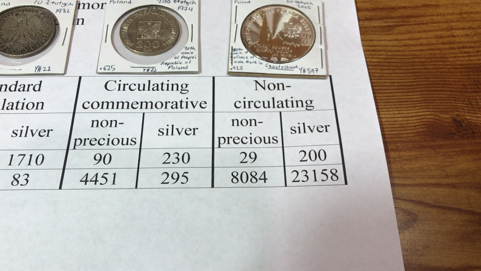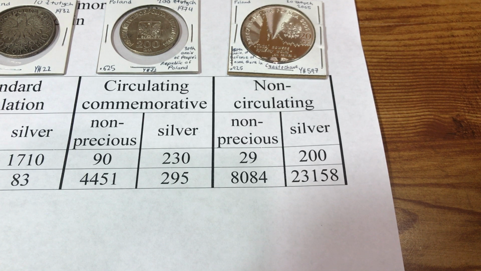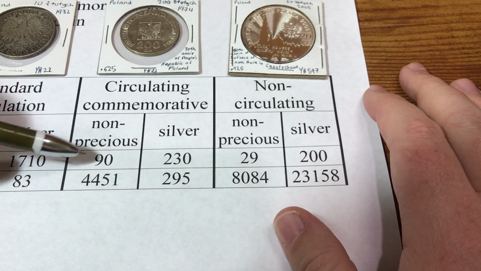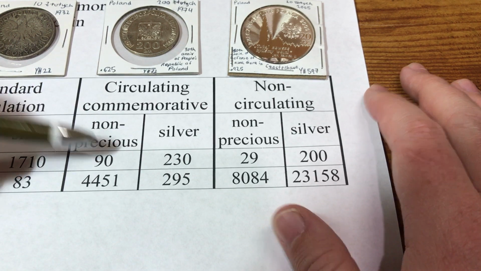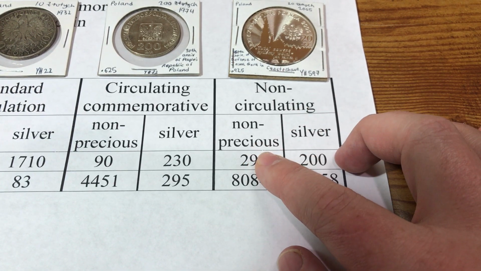And in fact, on these non-circulating ones, a lot of the times when I looked at those coins, it wasn't a non-circulating coin because it was designed for collectors, but it was a non-circulating coin because it was made for circulation, but then it didn't circulate. For whatever reason, it didn't make it into circulation and they melted them all down or something like that. And so you see very few coins for commemoratives. They had some commemoratives, but very few, and then very few non-circulating coins.